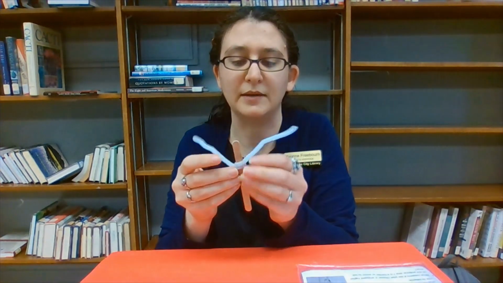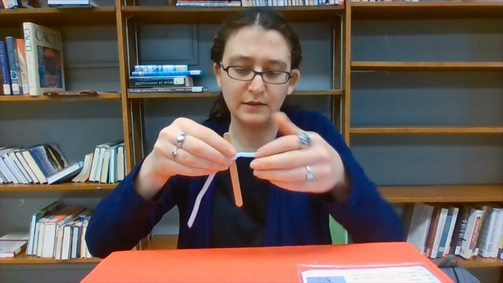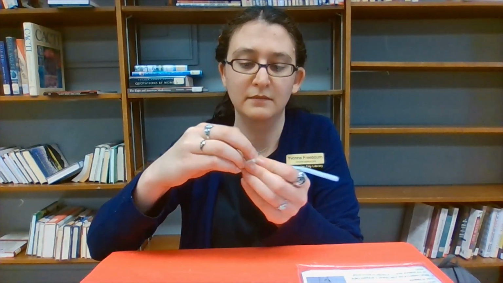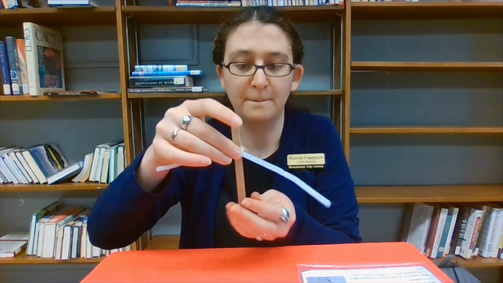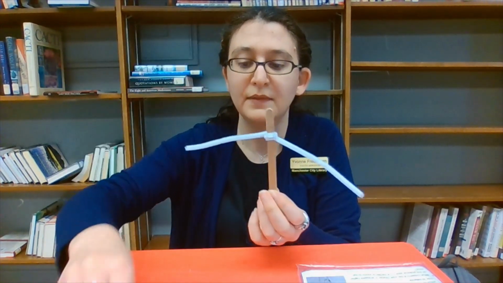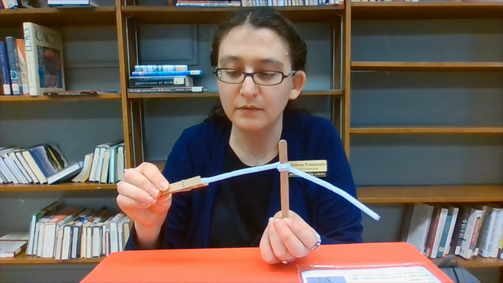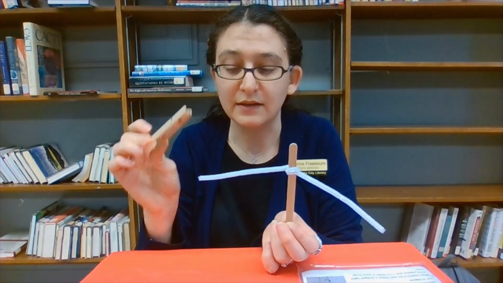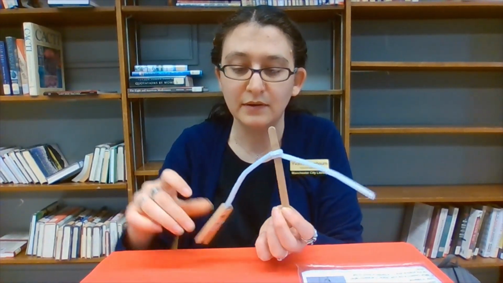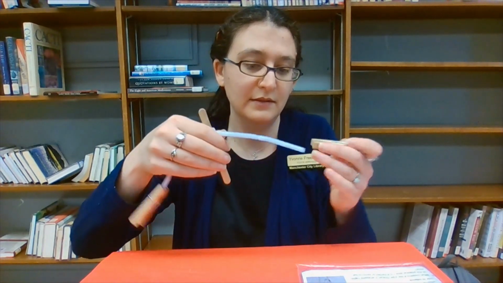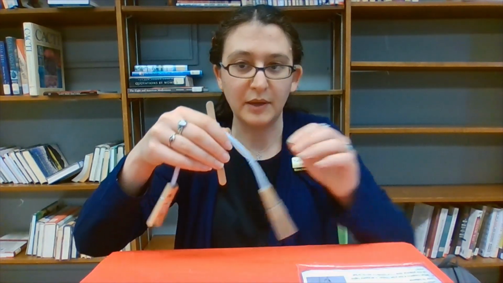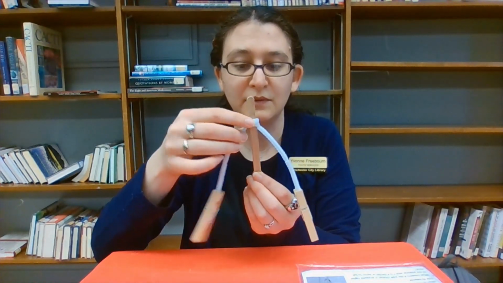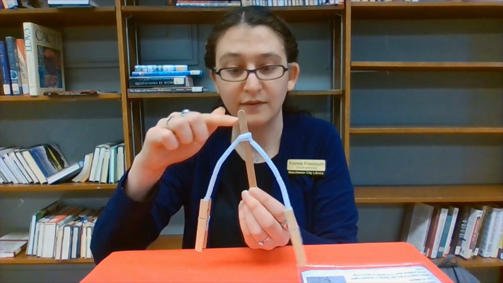If you need to wrap it a couple times to make it stick, that's okay. I think this is good. And then, so those are kind of like arms. And then we're going to clip, and then we're going to take our clothespins and clip it on to the ends of our pipe cleaners. And what this is going to do is really help lower the center of gravity.